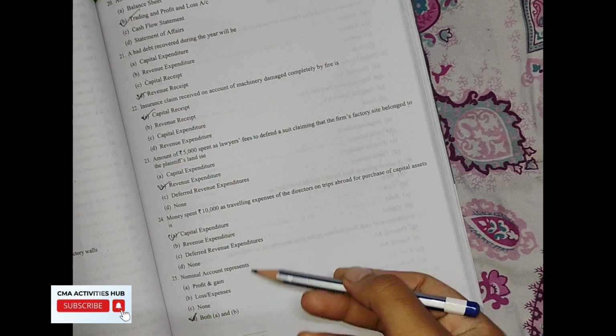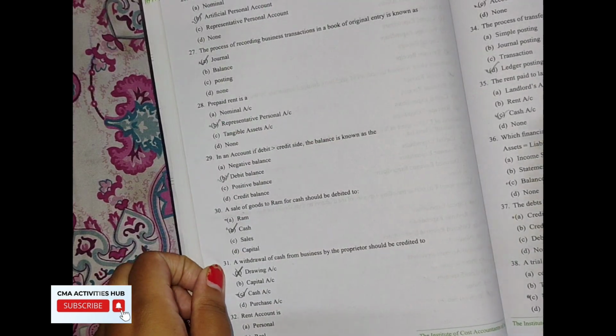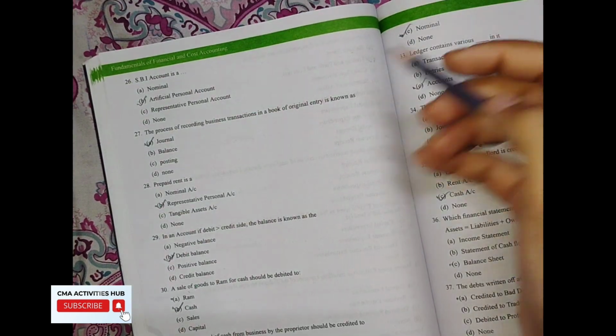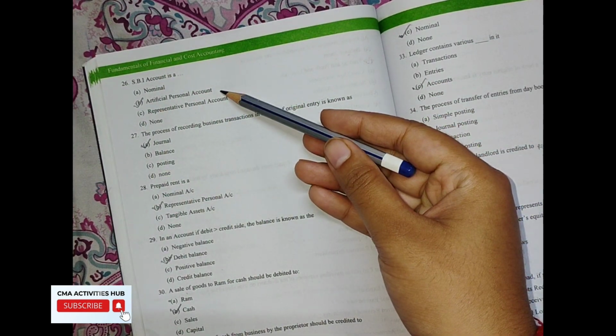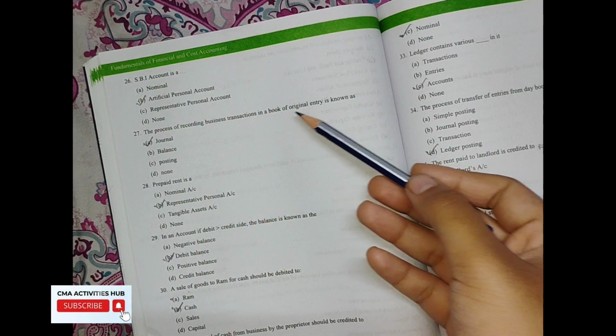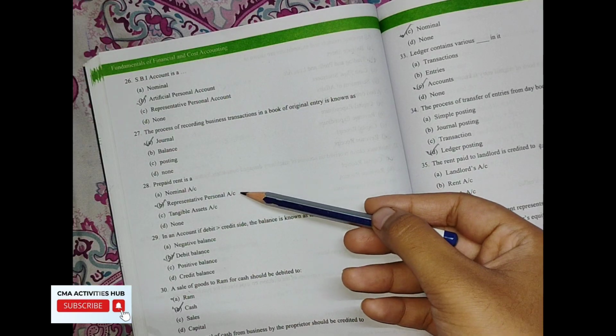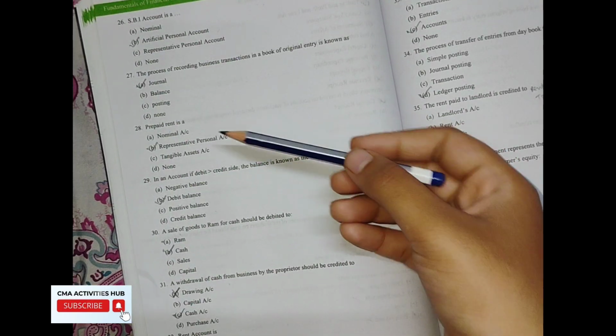Nominal account represents both A and B. It means profit and gain, and loss and expenses. SBI account is an artificial personal account. The process of recording business transactions in a book of original entry is known as journal. Prepaid rent is a representative personal account.